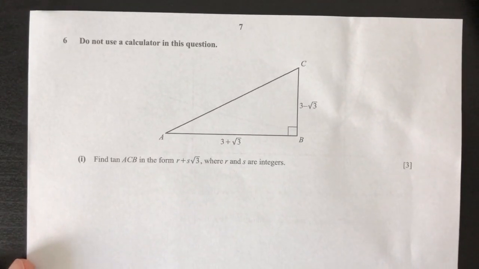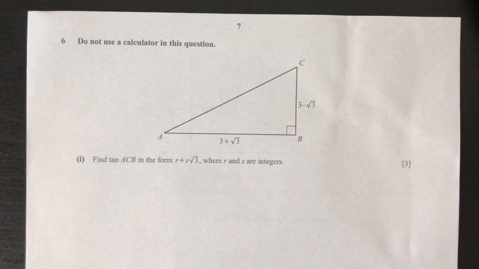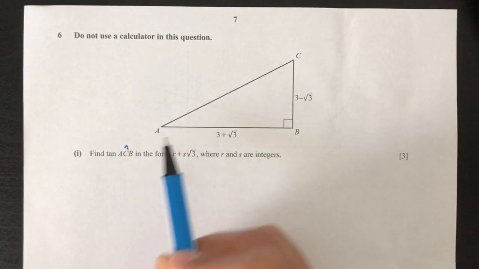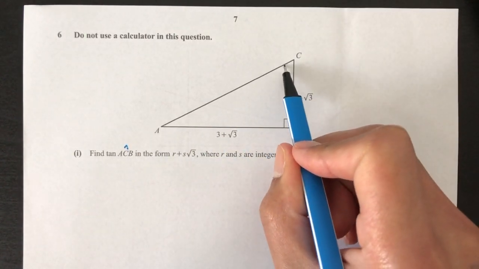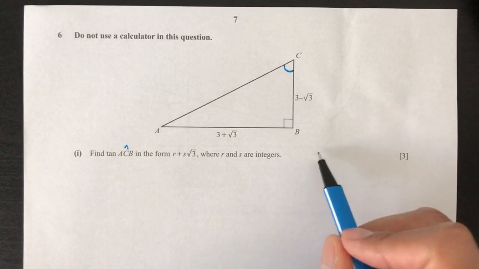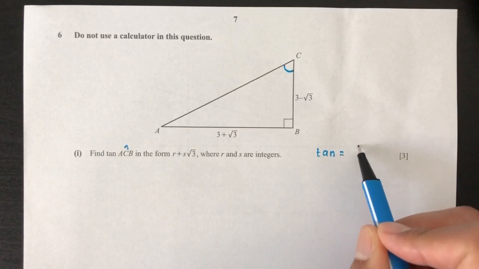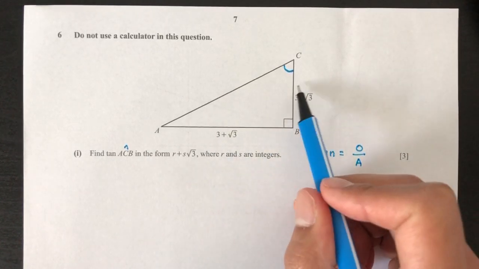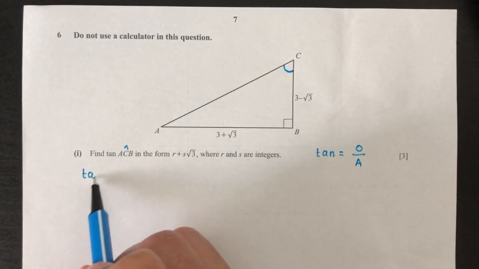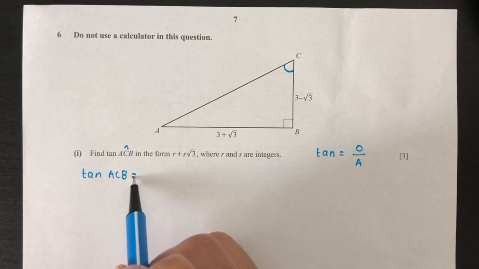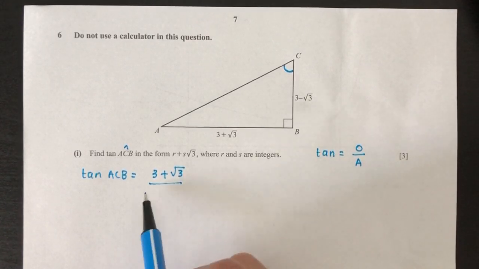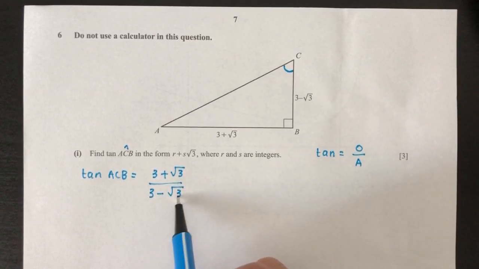Now for question number 6, we do not use a calculator. It means that we have to show every step of how you found the answers. Now we have to find tan of ACB. As you know by now, tan is equal to opposite side over adjacent side. Opposite side will be this one, this is your adjacent side. So tan of ACB is 3 plus root 3 over 3 minus root 3.